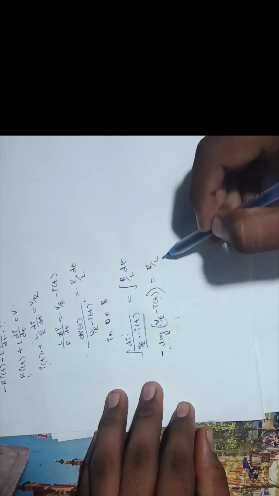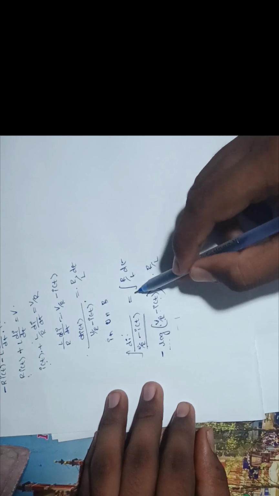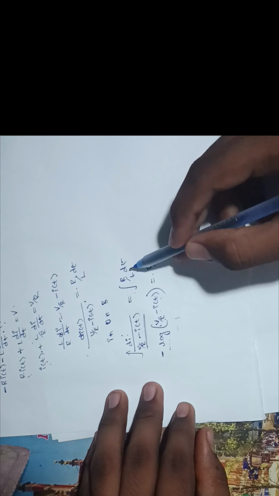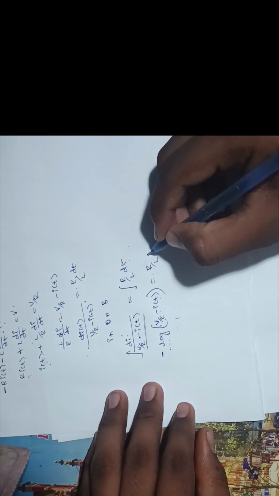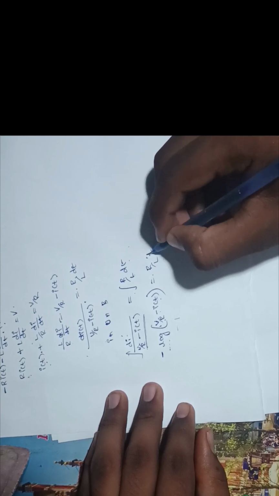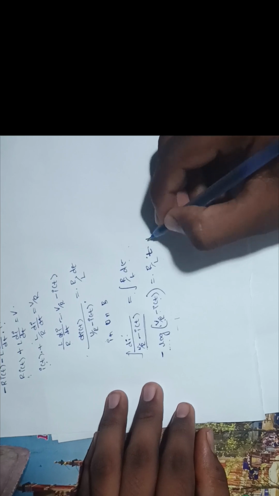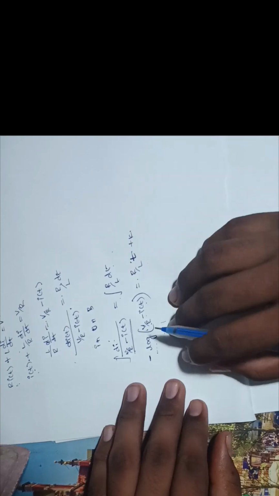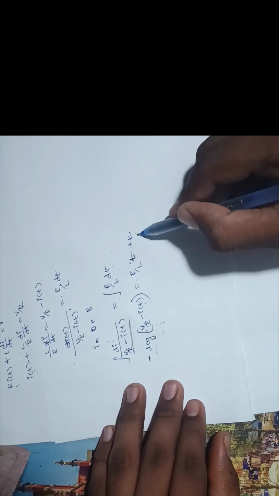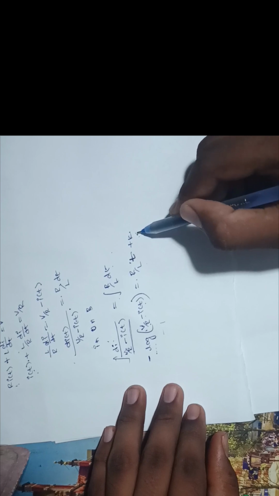R by L is constant, so it moves outside the integration, and the integration of dt is t. Here some constant K occurs.